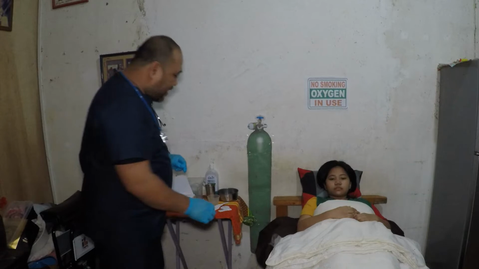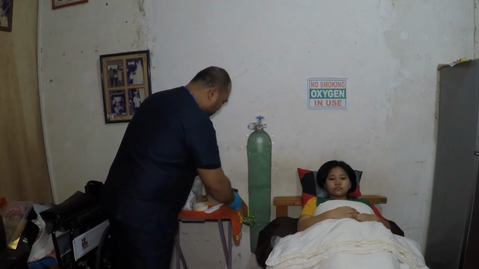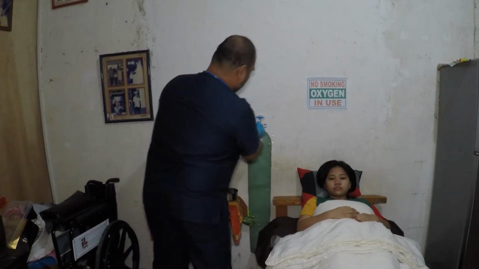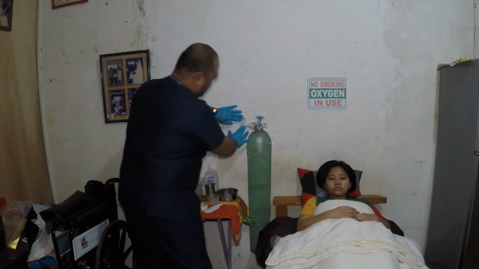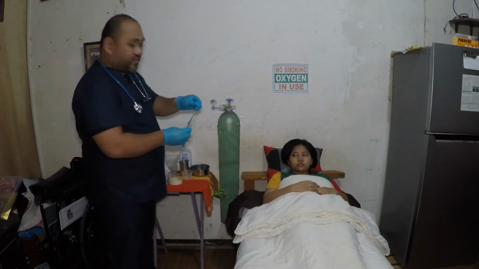Then we have to assemble the equipment to facilitate skill and accuracy in performance. We have also to prepare the oxygen equipment. First, this is what we're going to do. Attach the flow meter. Fill the humidifier one-third with sterile water or boiled water.